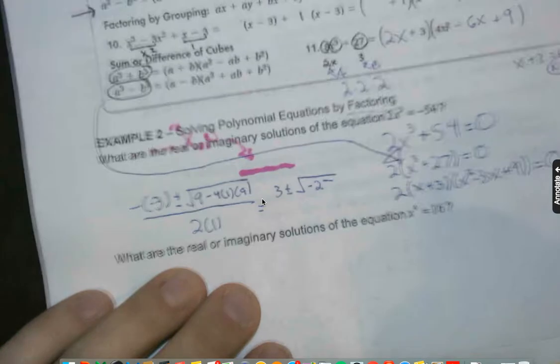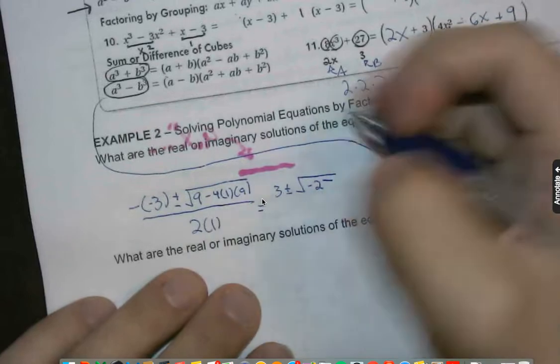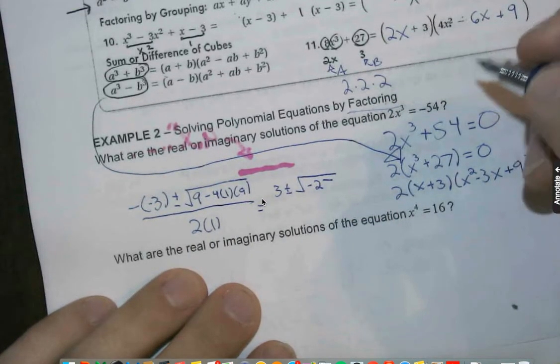I think. Wait, is my arithmetic wrong? No, I'm right. 9 minus 36. Yeah, all right.